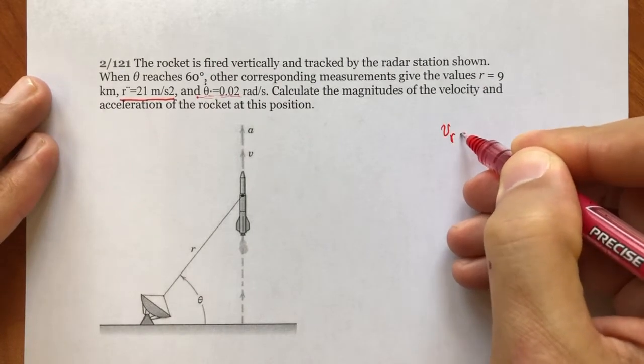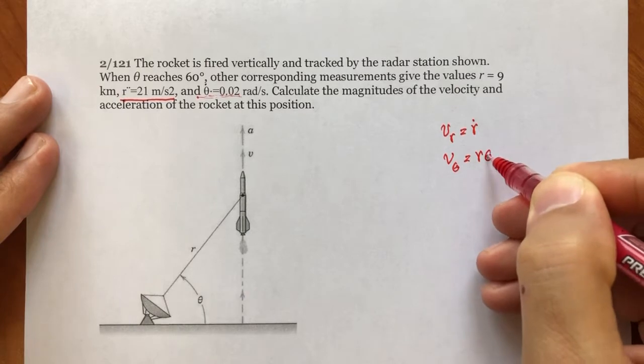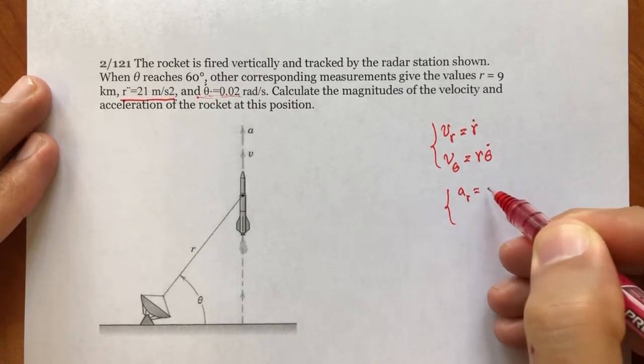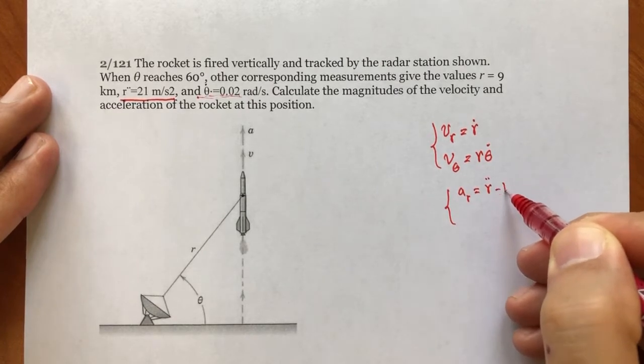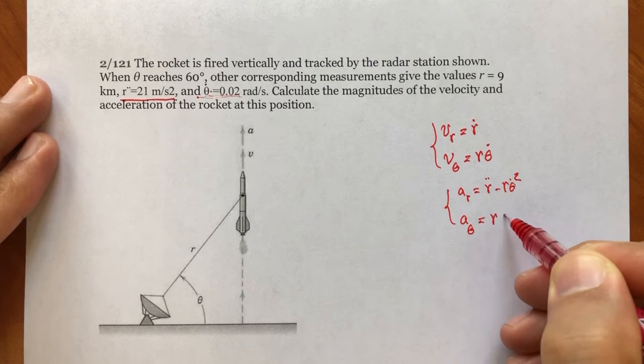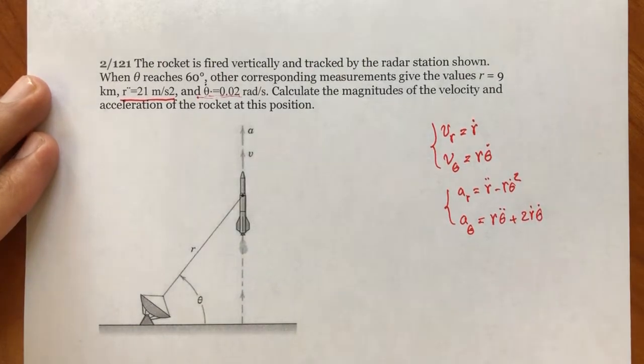Velocity in the radial direction is equal to R dot. Velocity in the theta direction is equal to R theta dot. Acceleration in the radial direction is R double dot minus R theta dot squared. Acceleration in the theta direction is R theta double dot plus 2R dot theta dot.